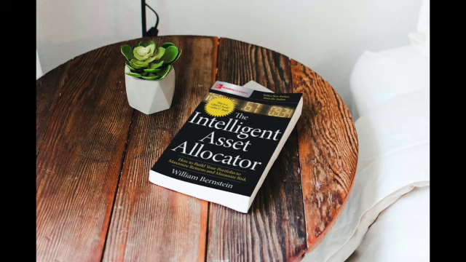Another important aspect of having a long-term investment perspective is avoiding emotional decisions. The stock market is inherently volatile and can experience significant fluctuations in the short term. However, successful investors understand that these fluctuations are a normal part of investing and are able to avoid making emotional decisions based on short-term market movements.